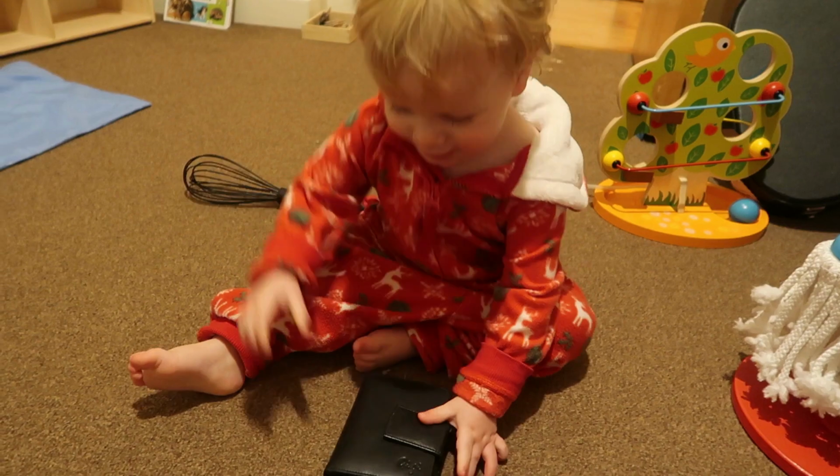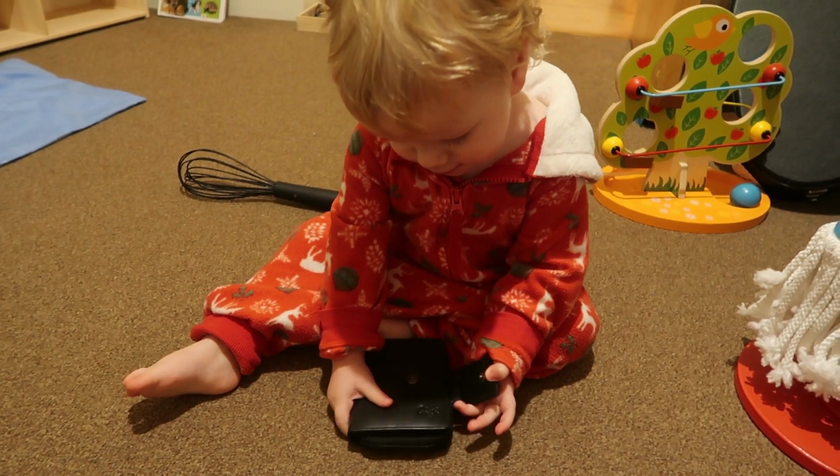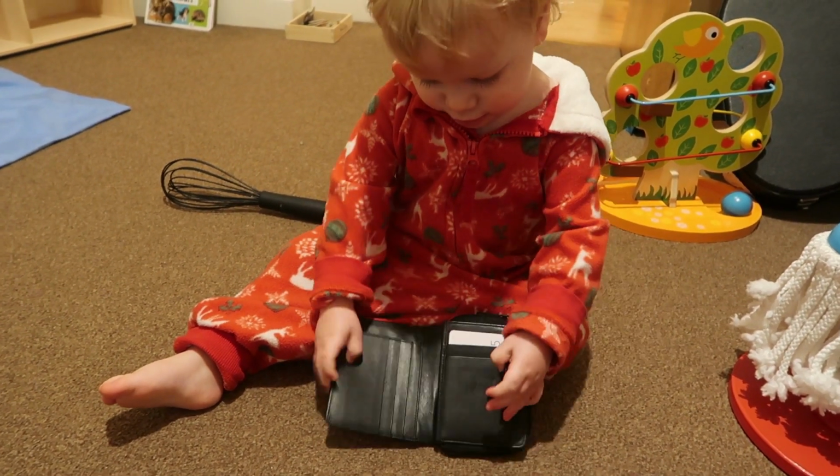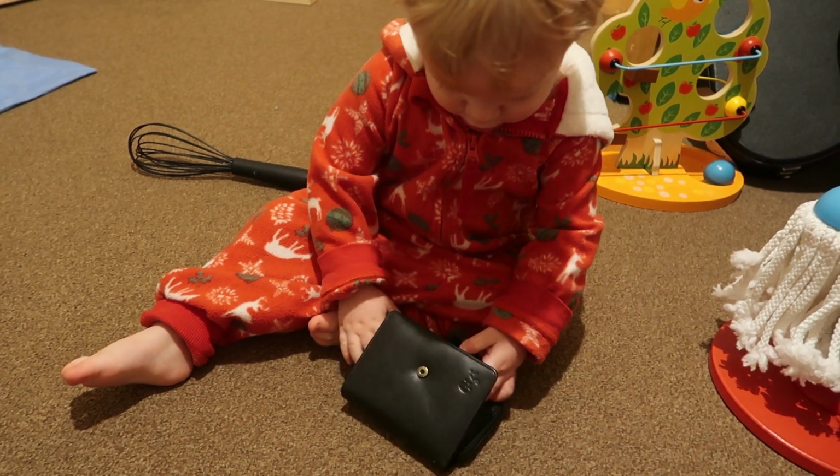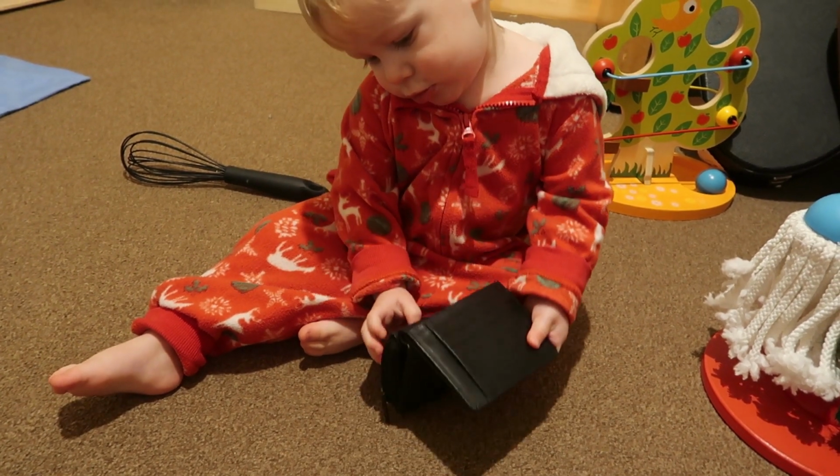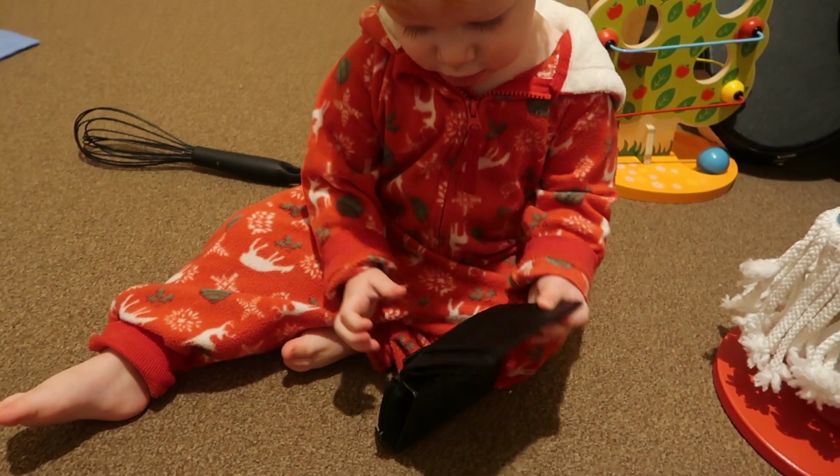The next activity is you just get an old purse or an old wallet, and you put any kind of business cards or playing cards again into it, and this helps your child to learn how to open fastenings, whether it's a popper or a zipper, and then they take out the cards as well. Very, very simple, very easy, but very entertaining.